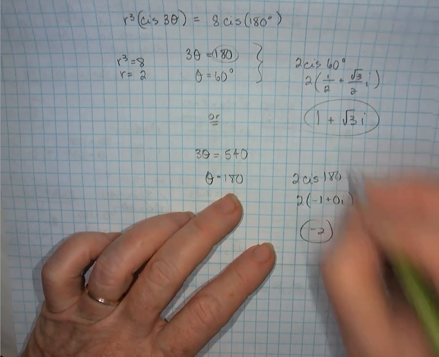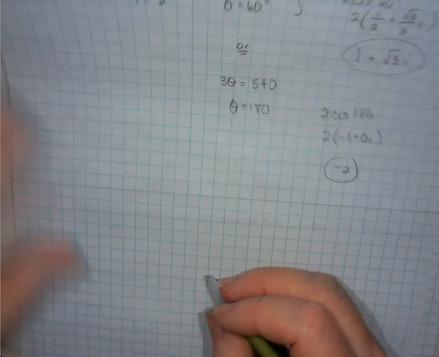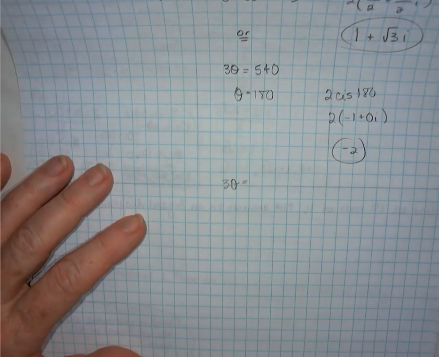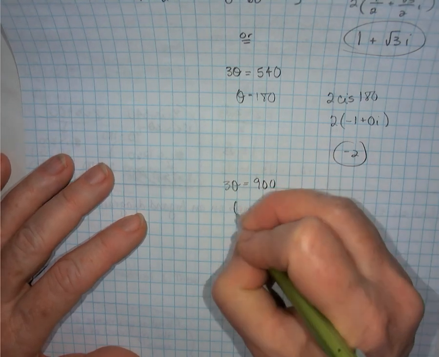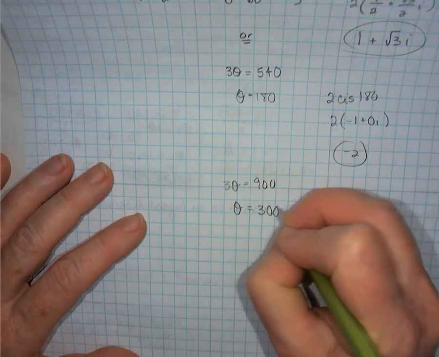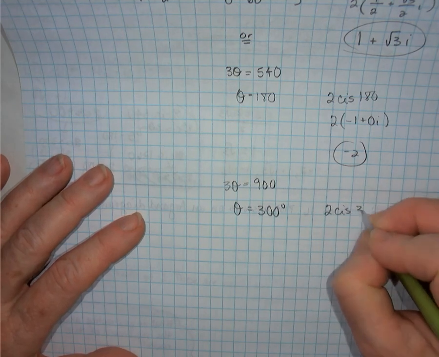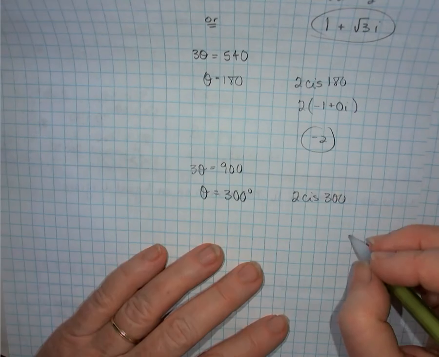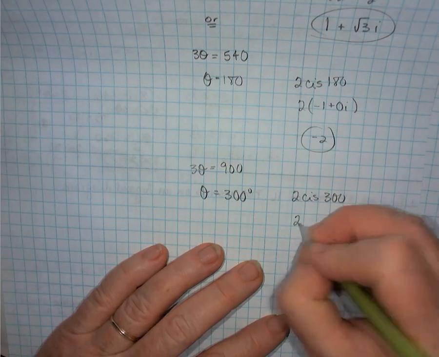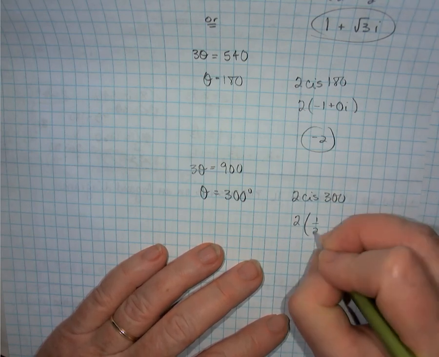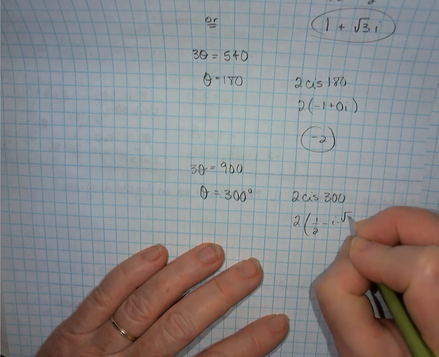Another solution is -2. A third possibility is that 3 theta is, well, let's take our 540 and add another group of 360, 900, which means that theta is 300 degrees, which means we have 2 cis 300, and 300 is in the fourth quadrant, and I happen to know that the reference angle is still 60 degrees, so that's going to be 1/2 minus i root 3 over 2.